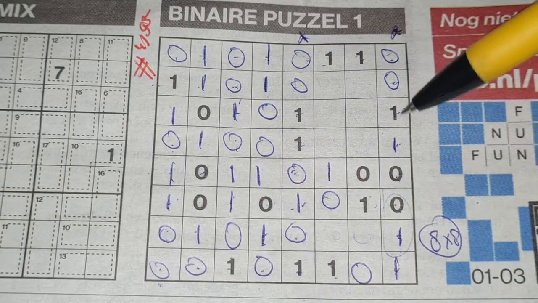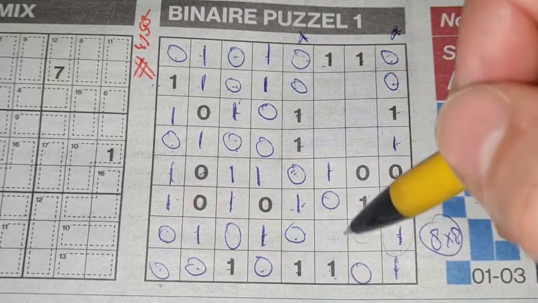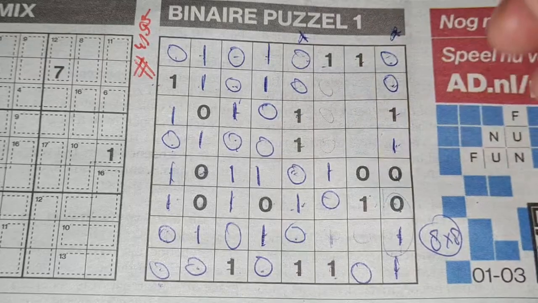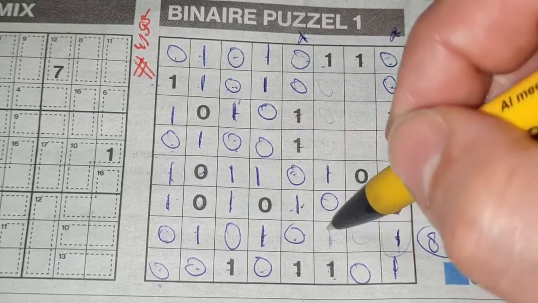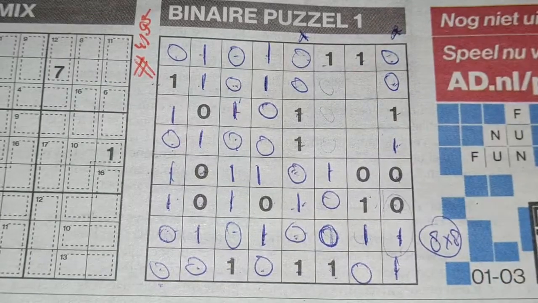11. Well, we have here 3 ones in this column. If we place number 4 here, then we have 3 O's in a row in this column. Not allowed by one of the rules. So this cannot be a 1. This should be an O. Now we have 4 O's, so the rest are ones. Okay.